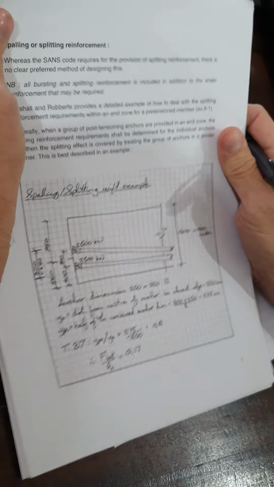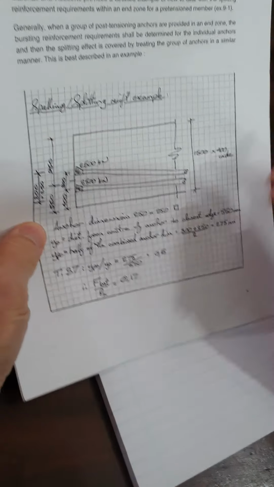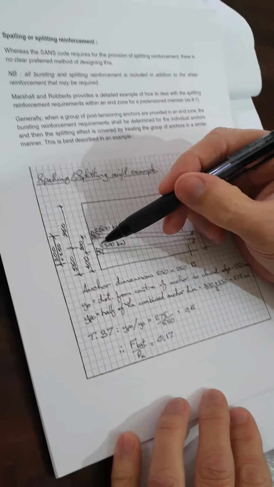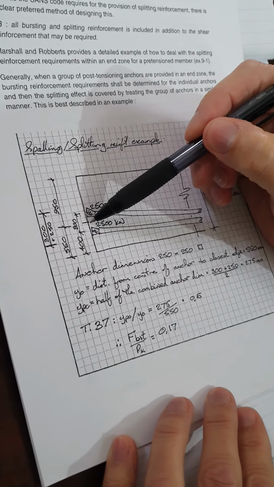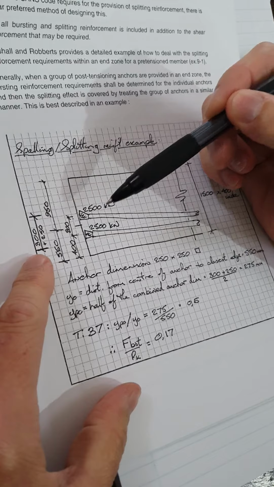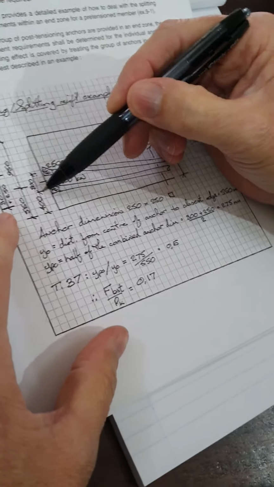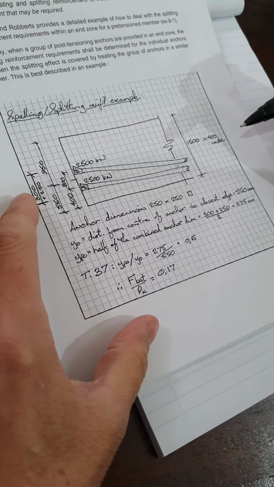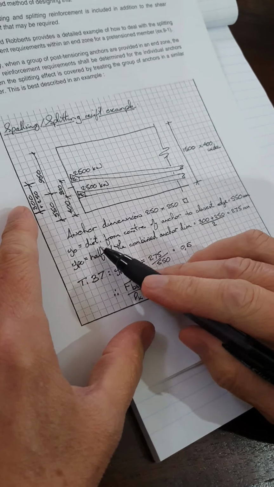Okay, so typically on this example, we've got 2 anchors, both of 2,500 kilonewtons. The center of force is at 550 from the nearest edge, which is at the bottom. The anchors are 300 millimeters apart. Very simple.